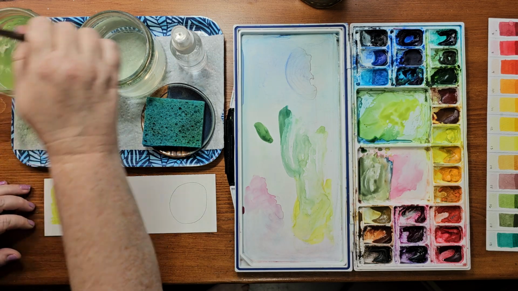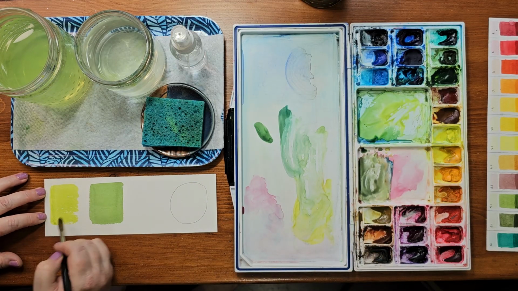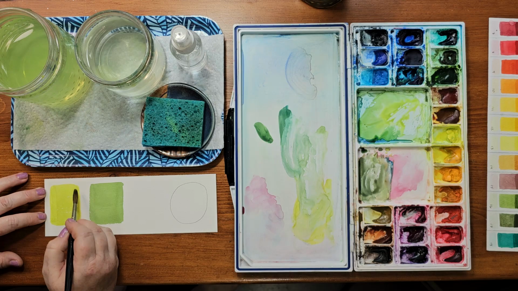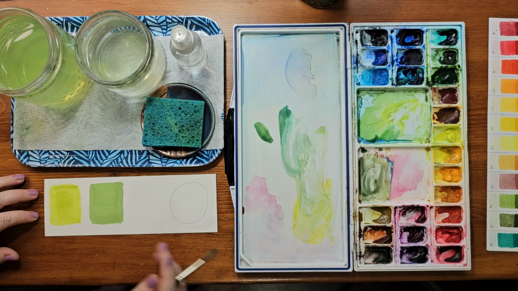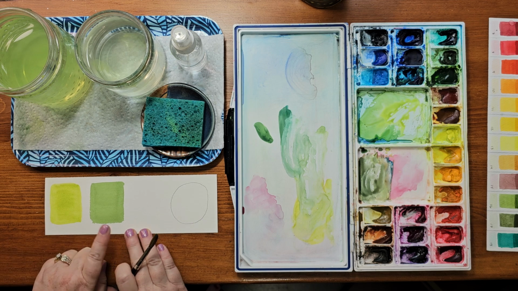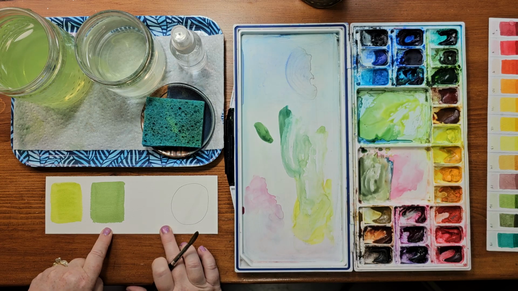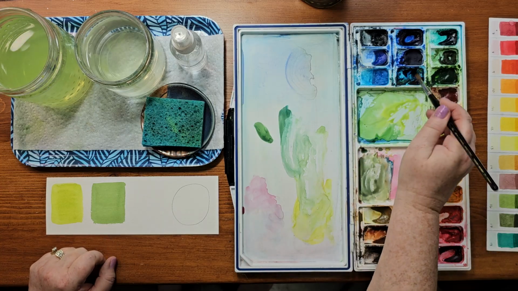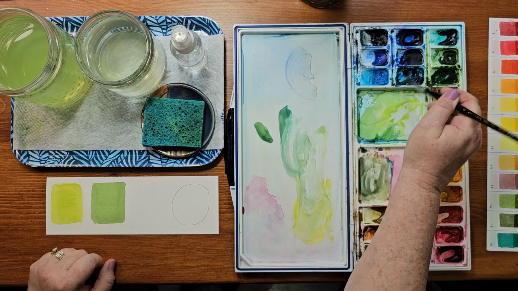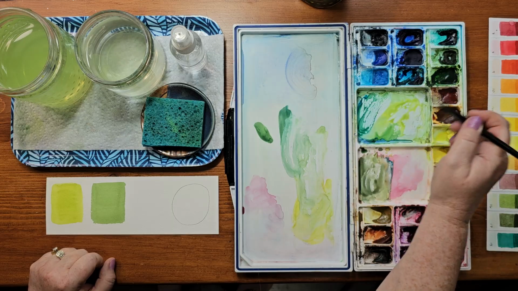I need a little more water in my brush. That's why I'm skipping across the paper there. All right, so, there we go. This is lighter than this. It appears lighter, even though the saturation is similar, in part because we've pushed it with yellow. And I'm going to do the same thing over here, and I'm going to push blue into this green. I'm going to use phthalo blue green shade, and I'm going to mix that in with my sap green.